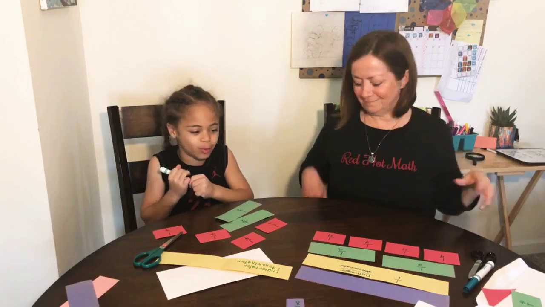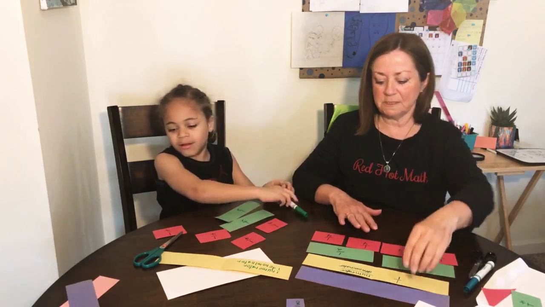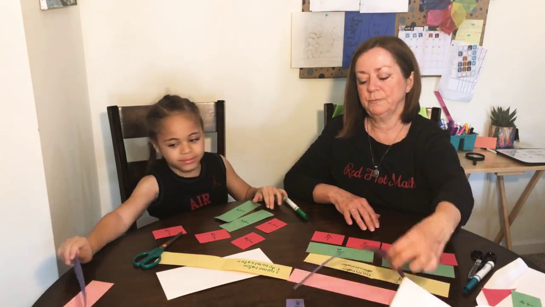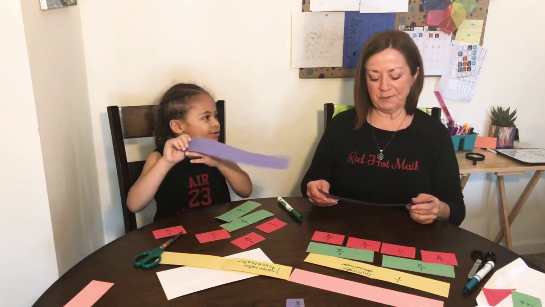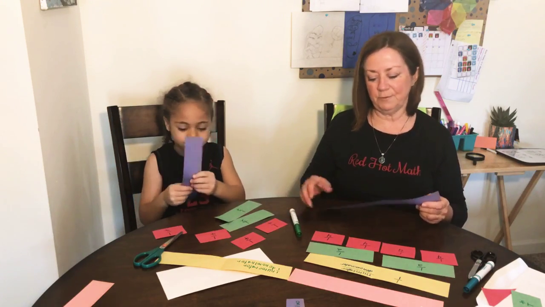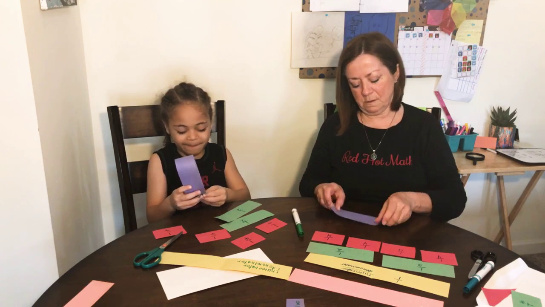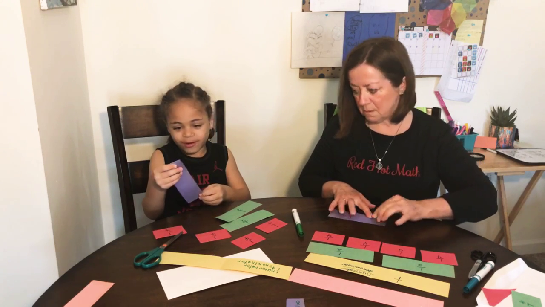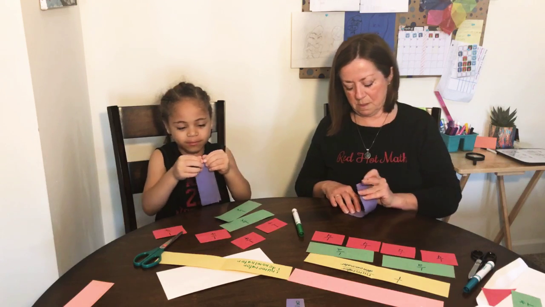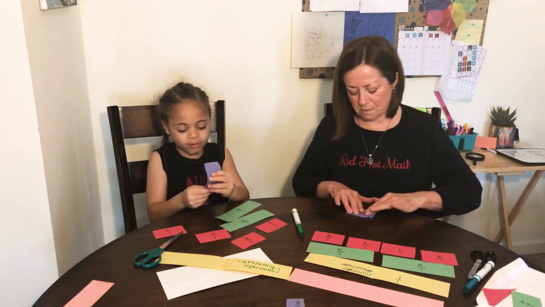Now we take another one. Okay. Can we do blue? Yes. Okay. Tell me how to fold it. I'm just guessing we're going to fold again. In half. Okay. Then fold it in half again. Then fold it in half again.